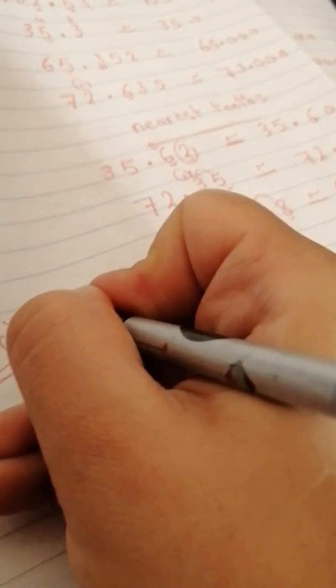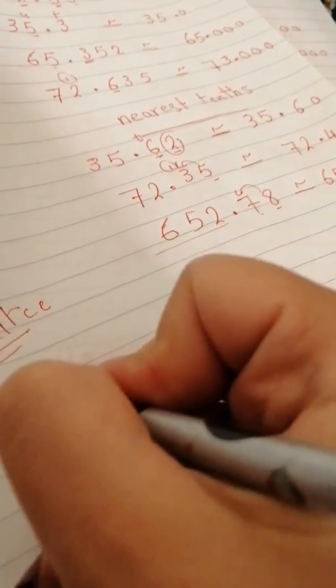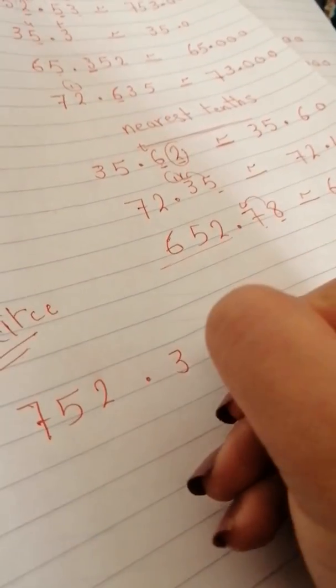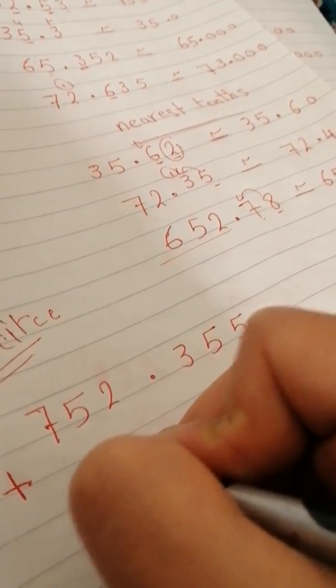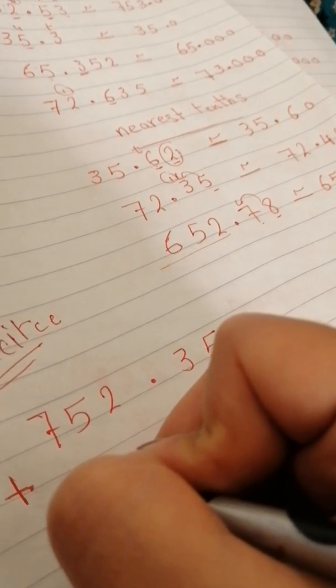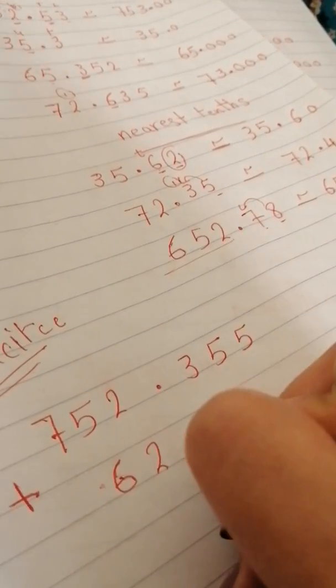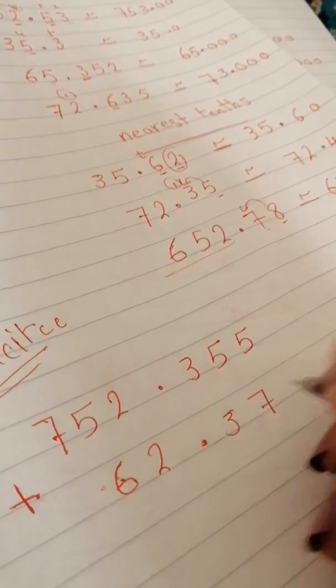For brackets, if the number is 752.355 plus 62.37.